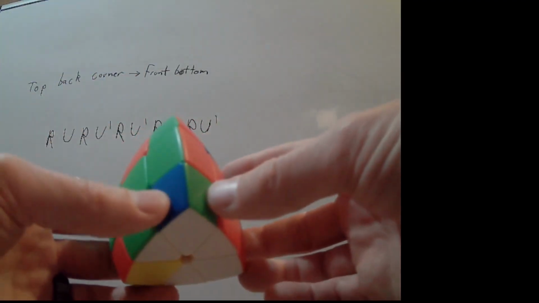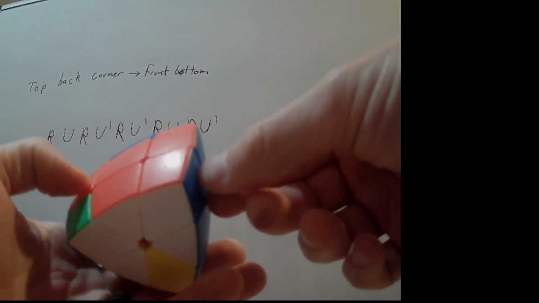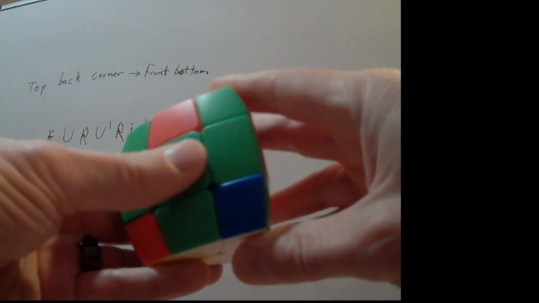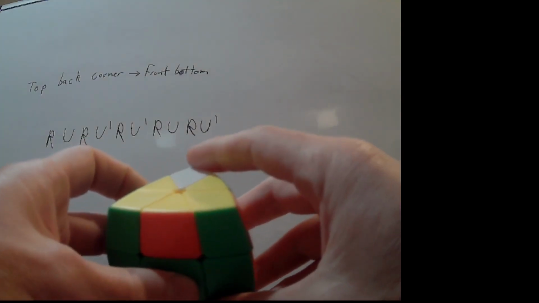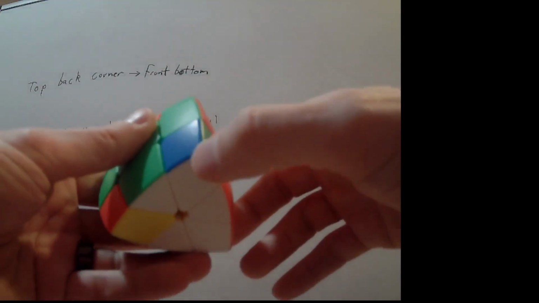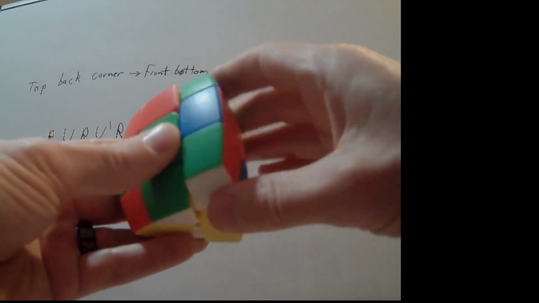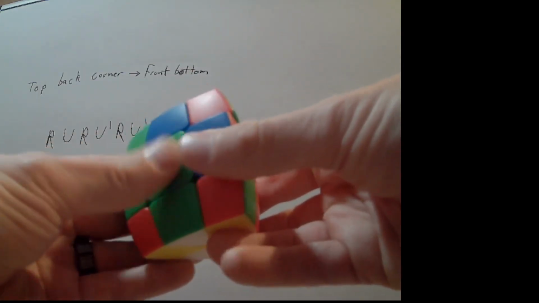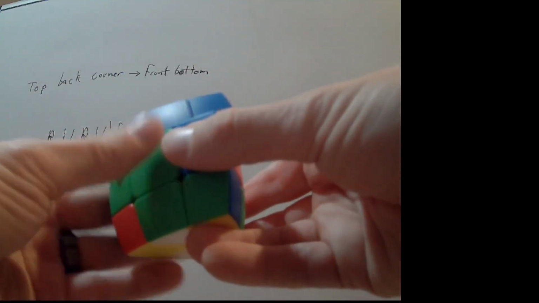I've got this blue-green-white corner, and it's in the wrong spot. It's oriented wrong relative to this, but that's okay. It's going to move out of place, and it will be where I need it. Okay, so the algorithm, again, I'm going to move the back top to the front bottom. It's R, U, R, U prime, R, U prime, R, U, R, U prime.